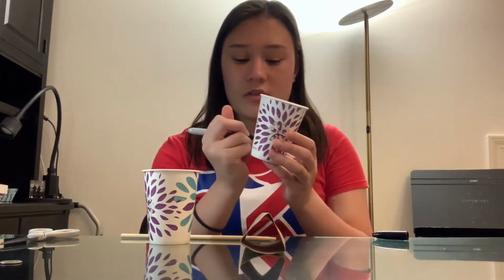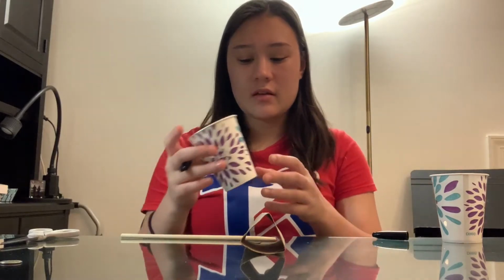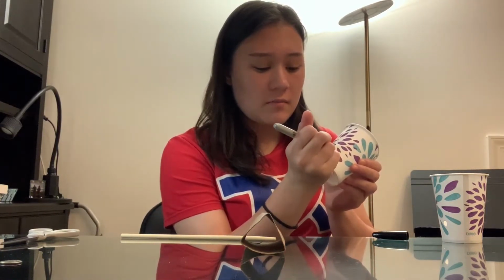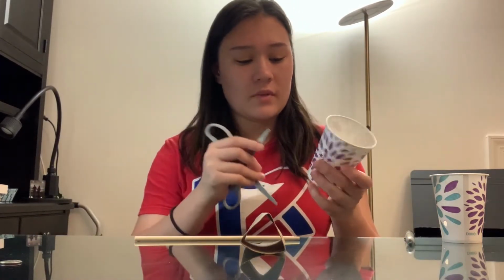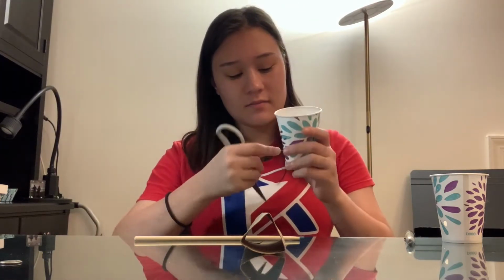And you're going to want to do that on both sides, about 180 degrees away from each other, which is half a circle. And then once you're done with that, you're going to take your scissors and poke a hole in each side. You're probably going to want to have an adult help you with this too, because it can be a little bit dangerous.